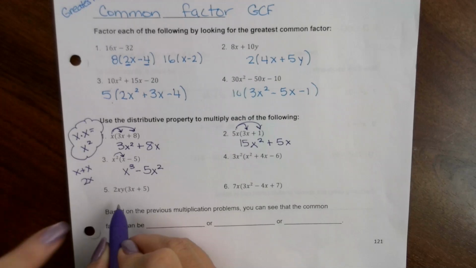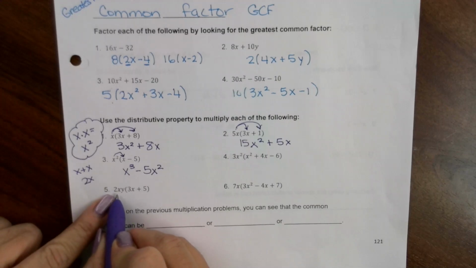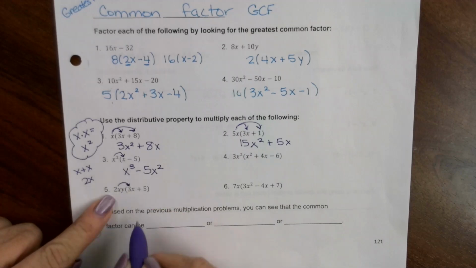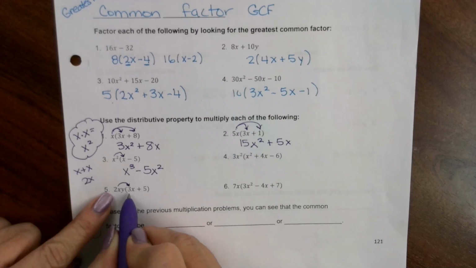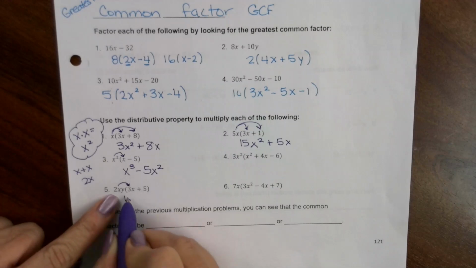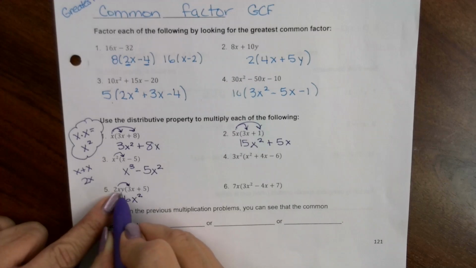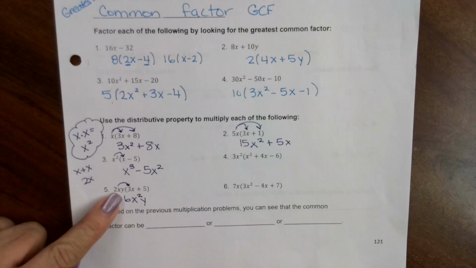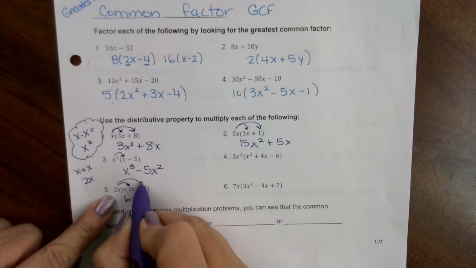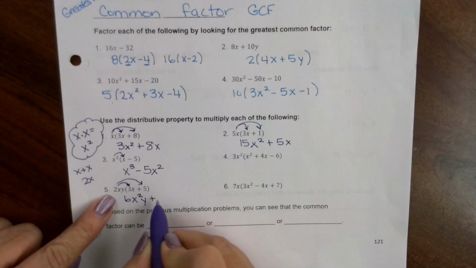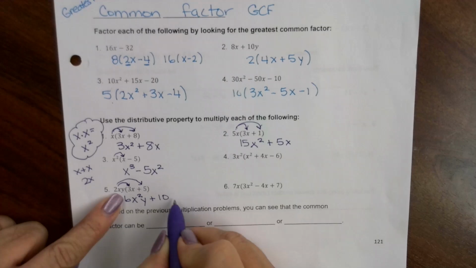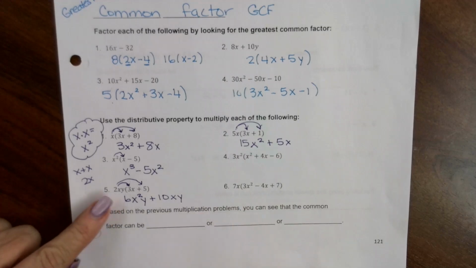All right, let me go down here and do number 5. So with number 5, I have 2 variables on the outside. I have an x and I have a y. So when I distribute to this first term, I look at just the numbers, so I would have 6. I have an x times an x, so this becomes x squared, but I still have a y, so I have to include the y. When I go to the last term out here, I have 2 times 5, which is 10. I have no variables, so I just have xy.